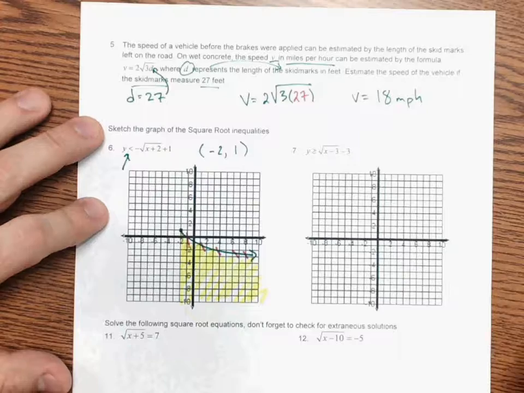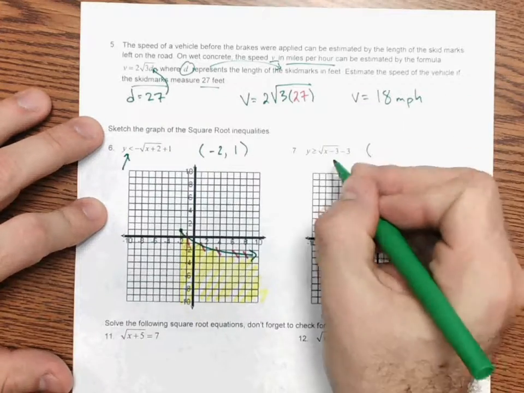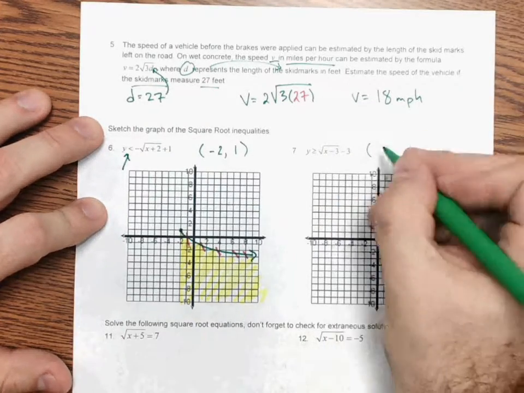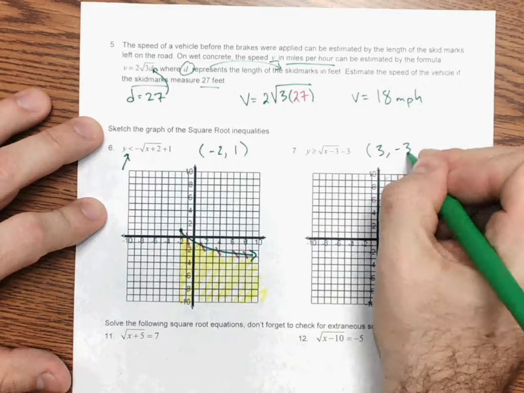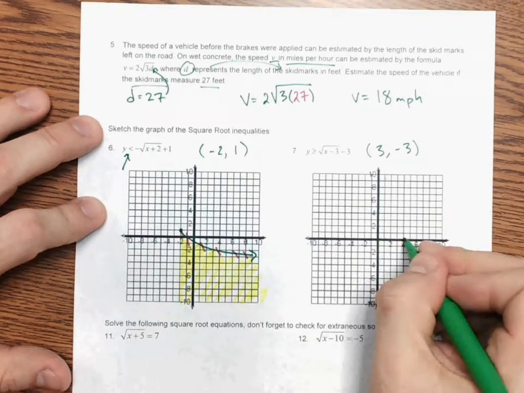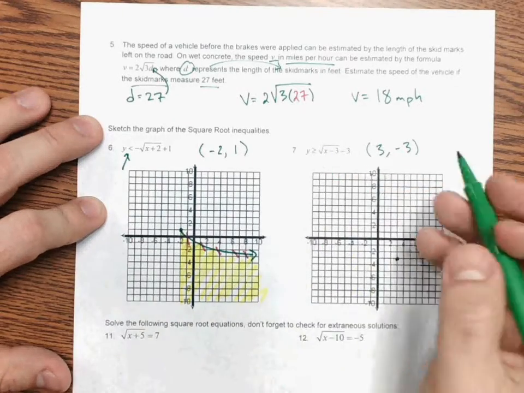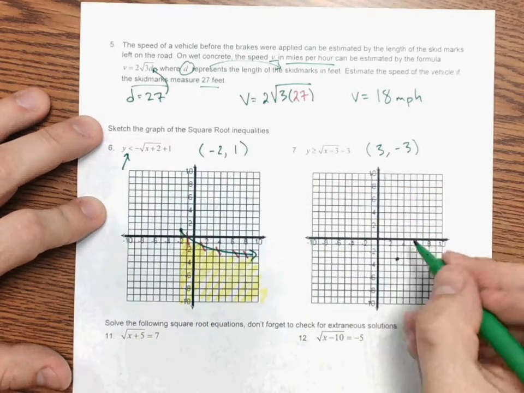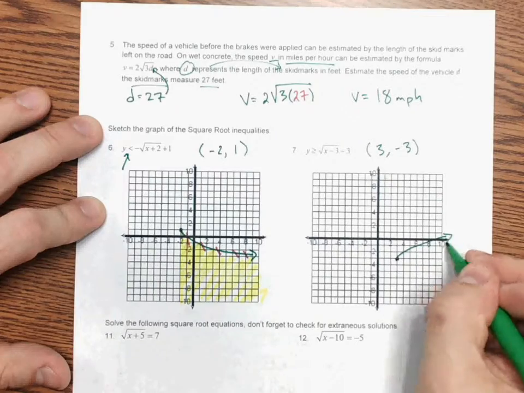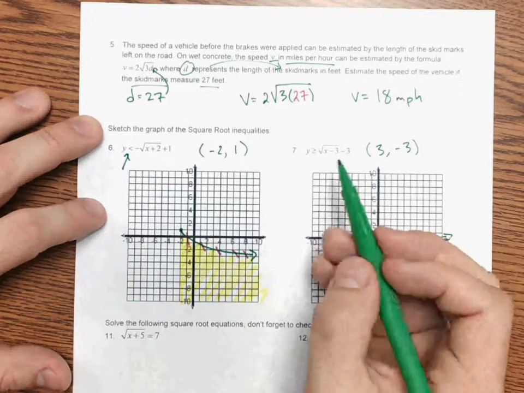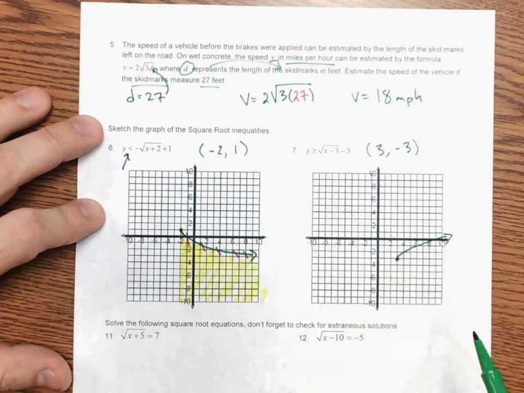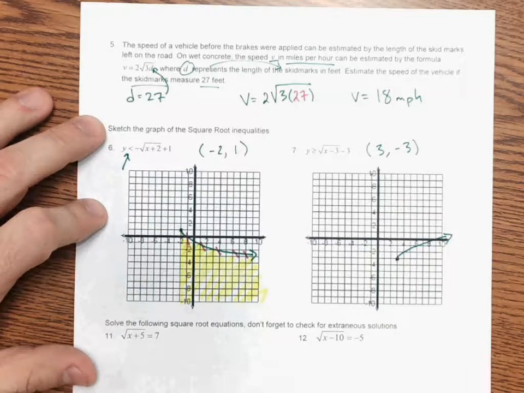Second problem, same idea. I want to find the starting point. Opposite of the inside, same as the outside, so that's going to be 3, -3. 3, -3 is here. No numbers on the top. It is greater than or equal to, so that will be a solid line, so my graph won't be quite as off this time. And greater than or equal to, greater than means you can shade up. So we are going to shade up from this line.